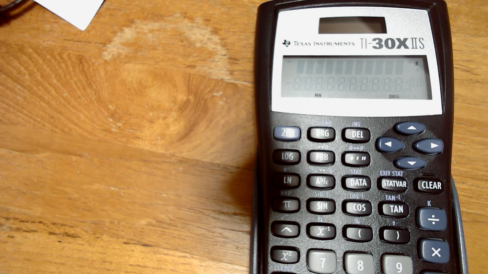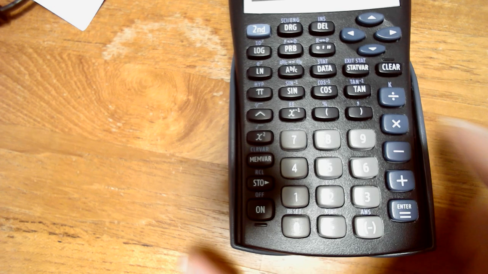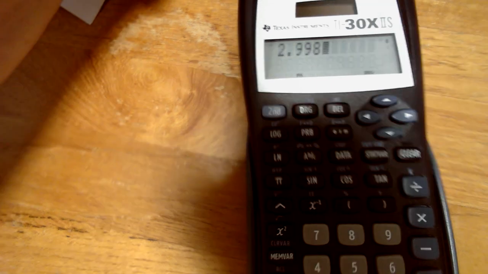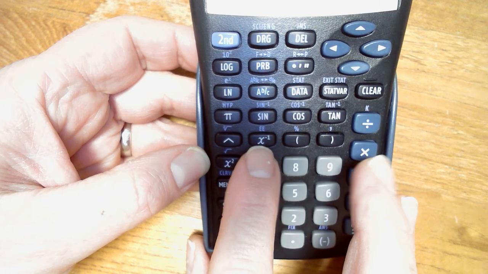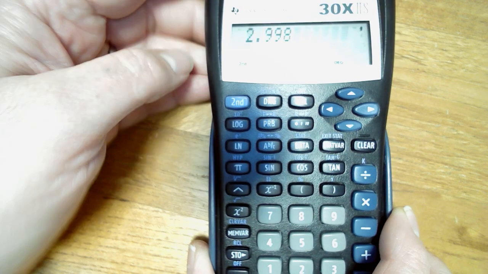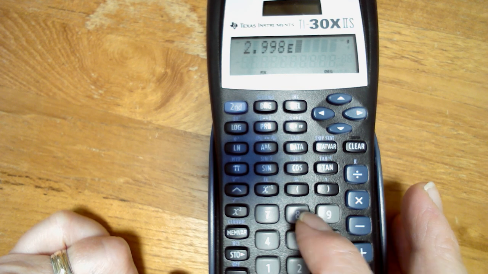For example, if I'm entering the speed of light, I would enter 2.998, and then I need to write in the exponent. So you will see on your calculator there is this little button here that has EE on it. So we need to get there using our second function. So that's this, and then we'll type this, and then the speed of light is 2.998 times 10 to the 8th. So I'm just going to put an 8. So the E there takes the whole place of the times 10 to the part.